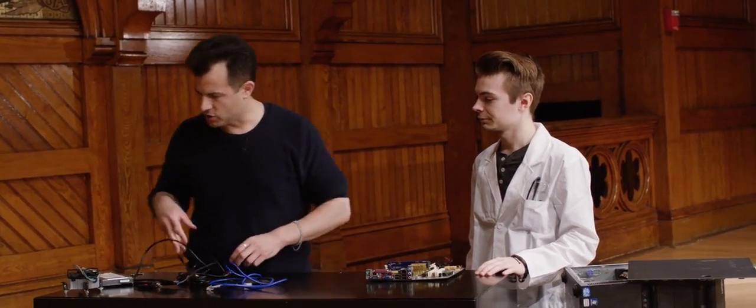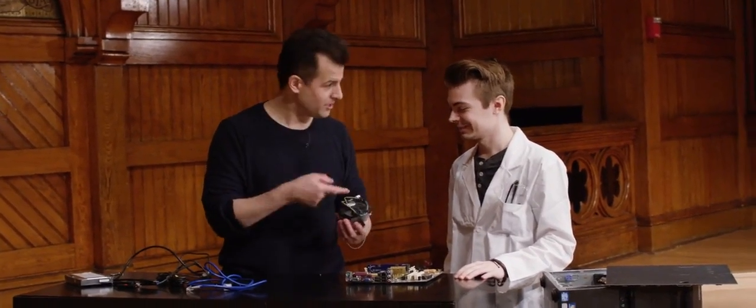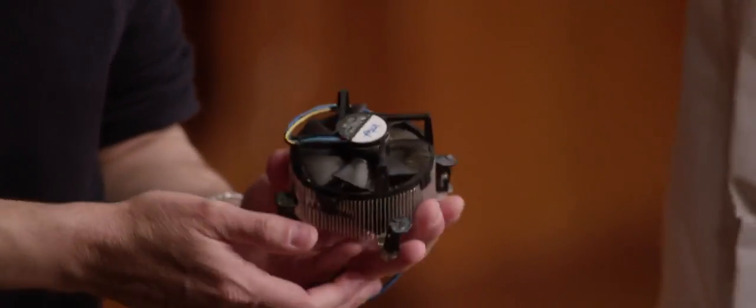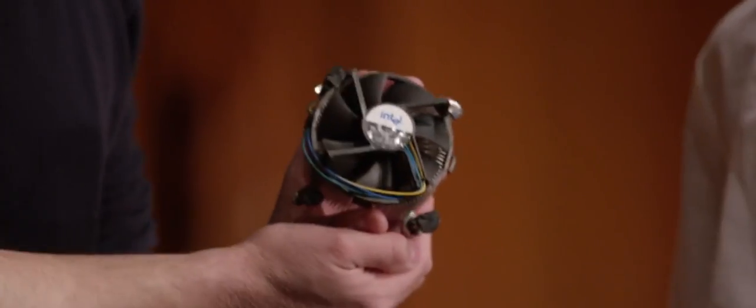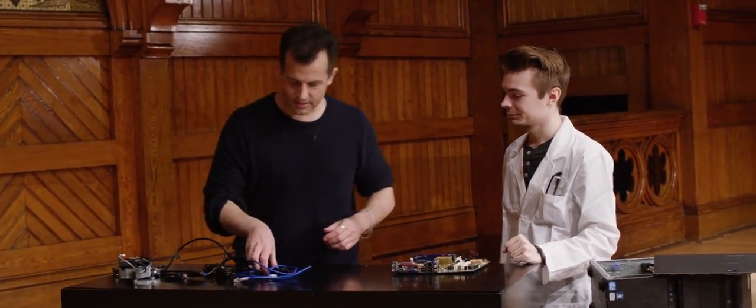Well, I think we have just a couple of other things here. This came from a computer, no CPU attached to it. This is one of those heat sinks you were talking about? It's a combo of a heatsink and a fan for a CPU. I see. So Intel inside might also mean you have an Intel fan, it would seem, and heatsink. And then lastly, we've got one of these things here.